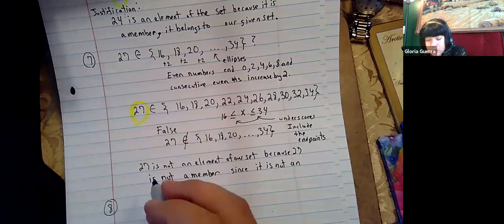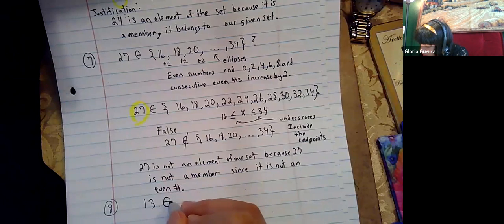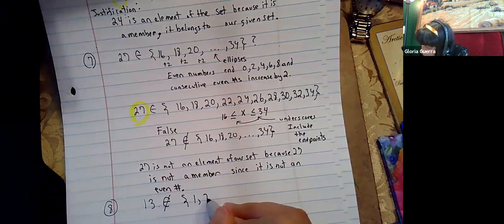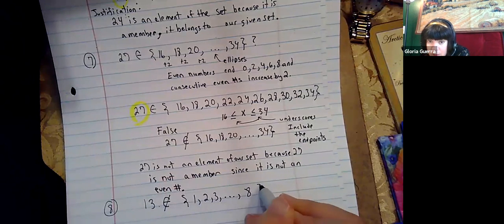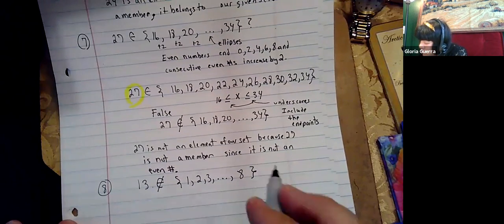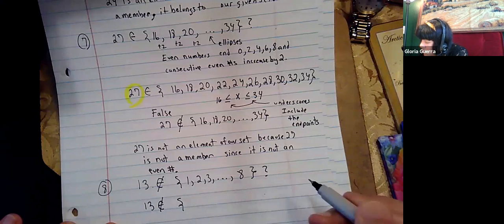Okay, so for 8, we have 13, and they're saying that's not an element of this set: 1, 2, 3, ellipses, dot, dot, dot, and then 8. So then this would say 13 is not an element of, and I'm going to put a question mark here.